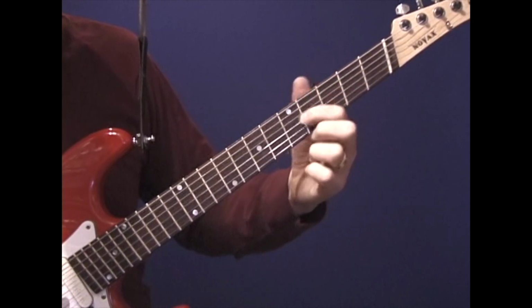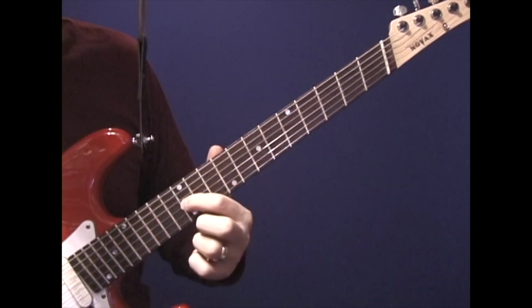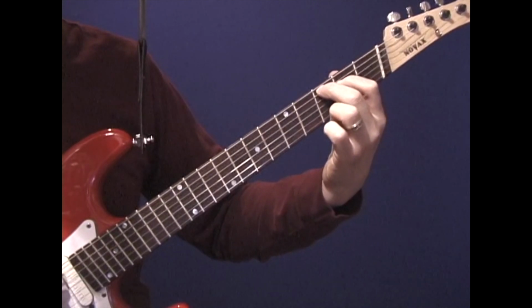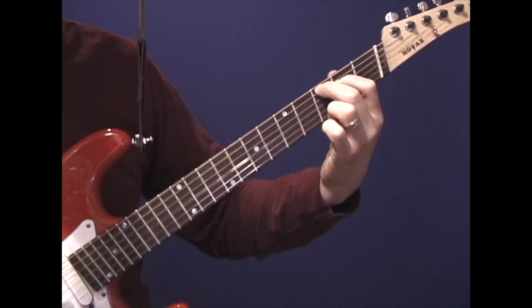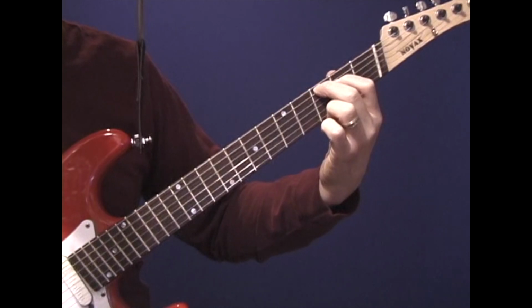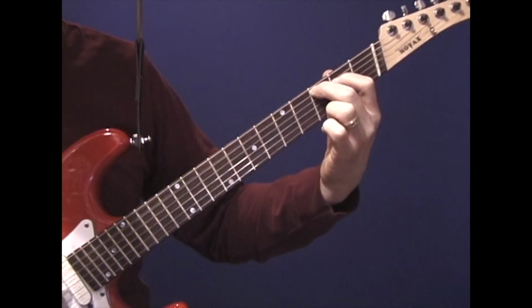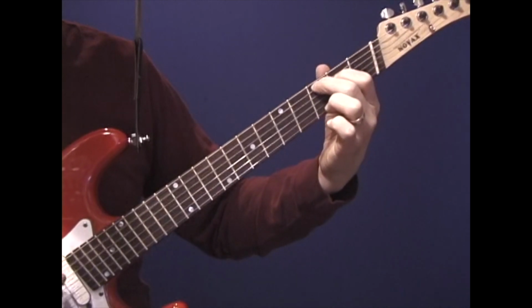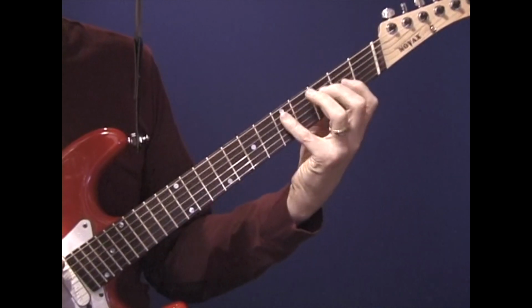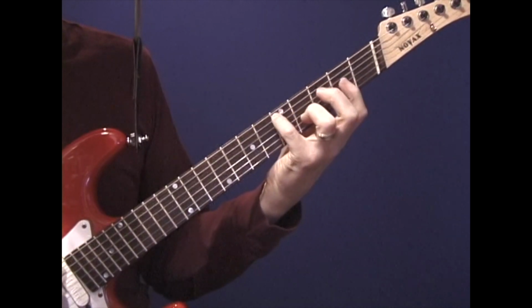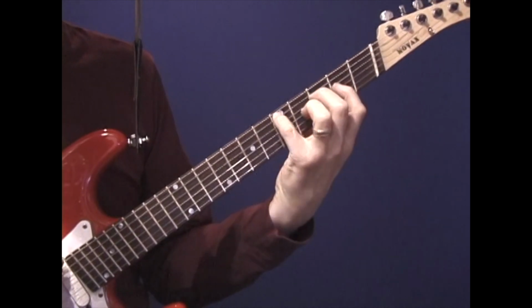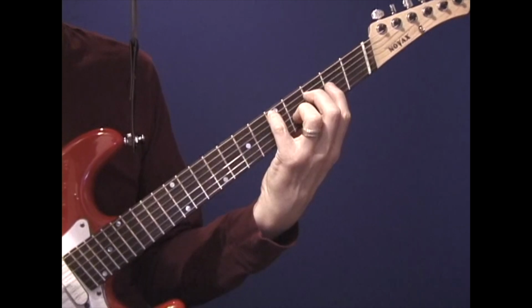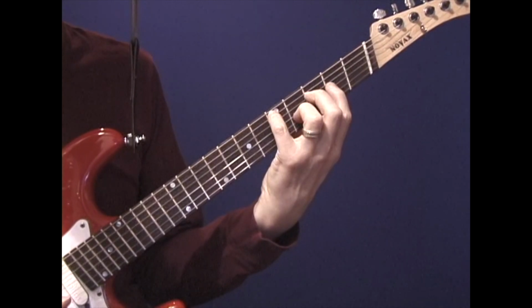G, A, B, C, D, E, F, G. I combine those with the lower 2 notes, and you have C major with C, E, G. That's the 3rd string open G. C, E, G. The 2nd step of the scale on the 5th string, D, combined with these notes in the 4th and 3rd string are D, F, A, a D minor chord.